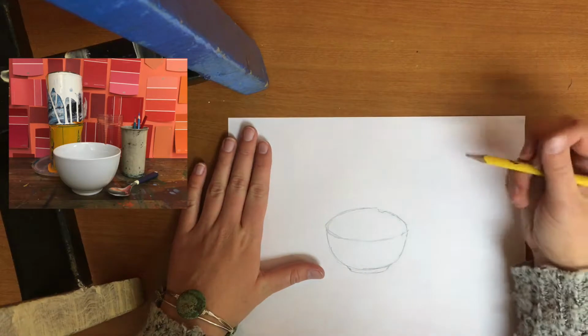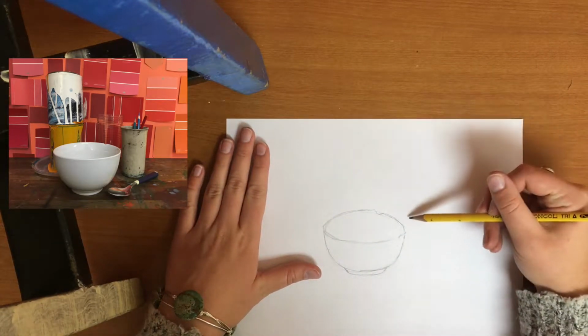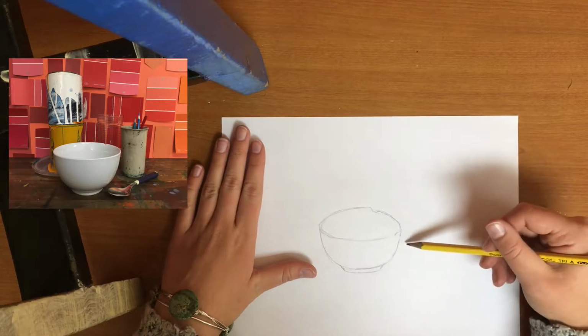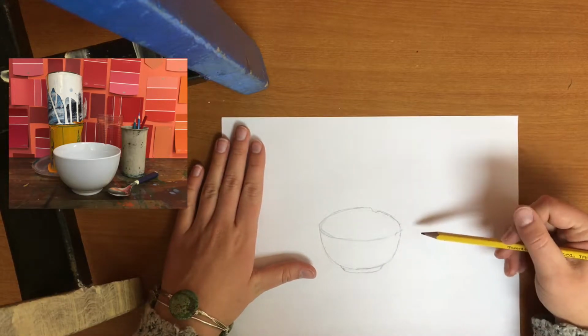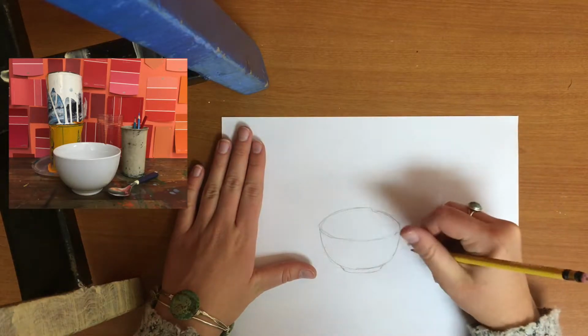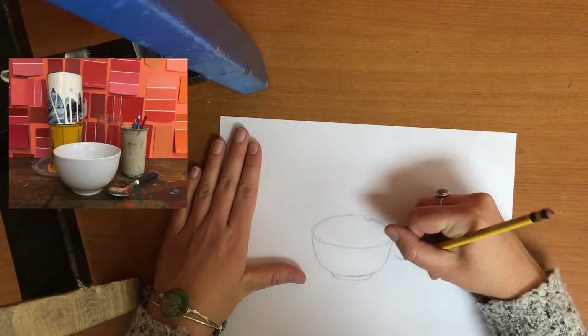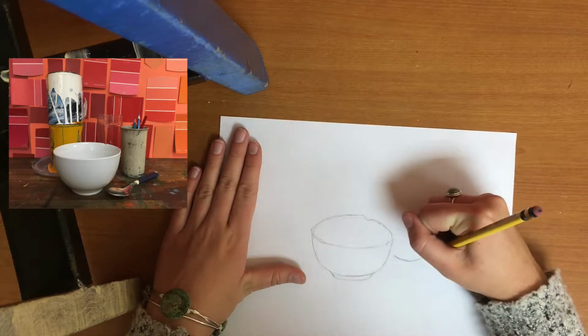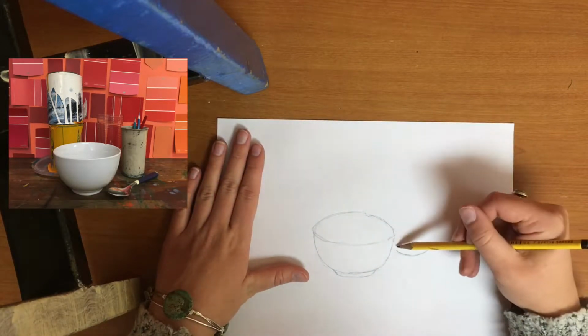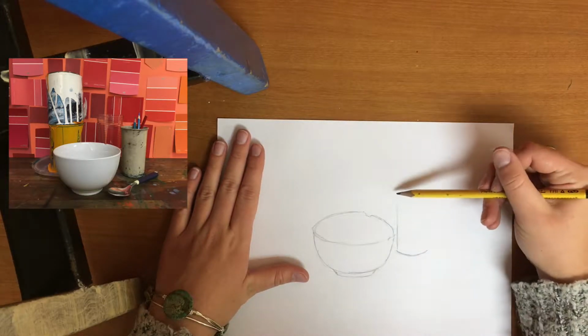Okay, next to my bowl, I have the pencil cup. So I'm gonna work on that next. The bottom of the pencil cup comes about here on the bowl. It's kind of like gridding where you're using the grids to help you, except with direct observation, you're using the first object you drew to draw the rest of them. It goes about to here.